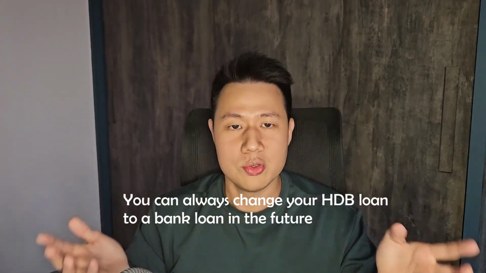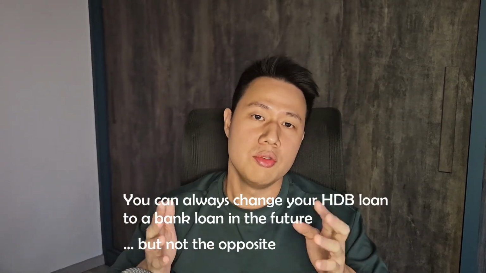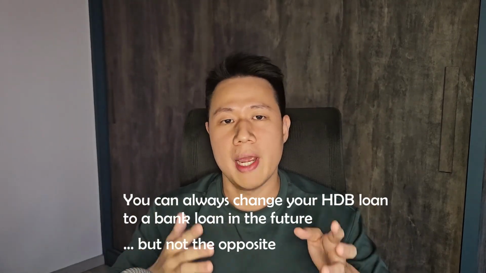But the inverse is not true. If you take a bank loan today, you cannot switch back to a HDB loan. So the decision to take a HDB loan is reversible, but the decision to take a bank loan is not reversible. So there you have it.